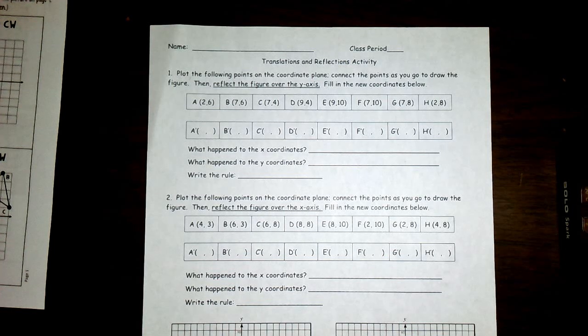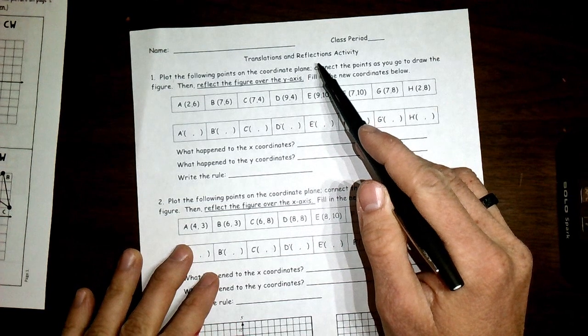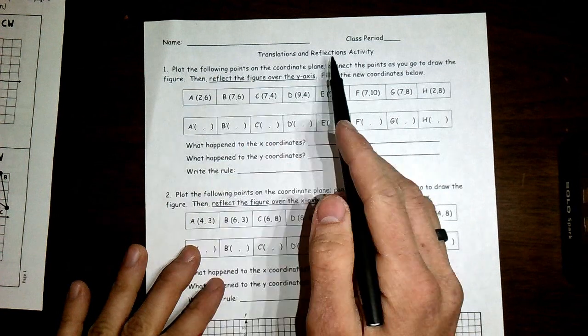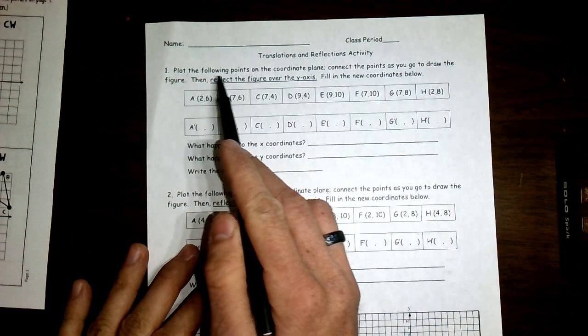All right, so this is going to be a review of translations and reflections. Okay, does everyone have their paper ready? Okay, so we're actually going to start with reflections. Number 1 says plot the following points on the coordinate plane, which is located down here.